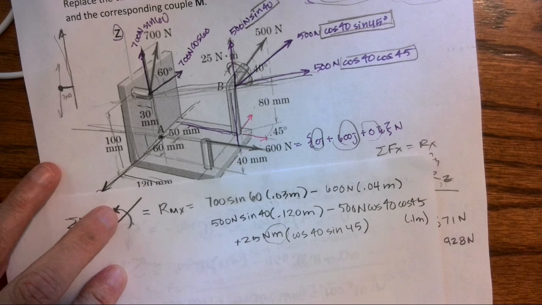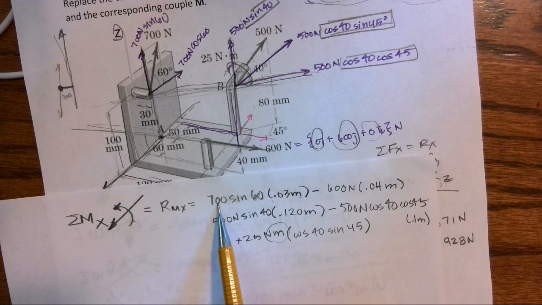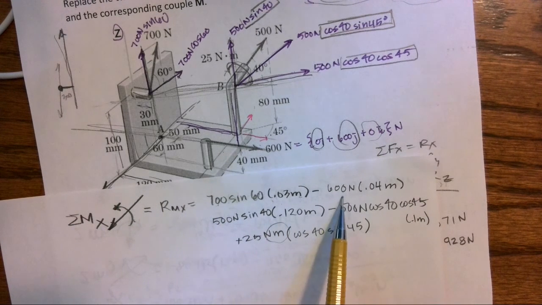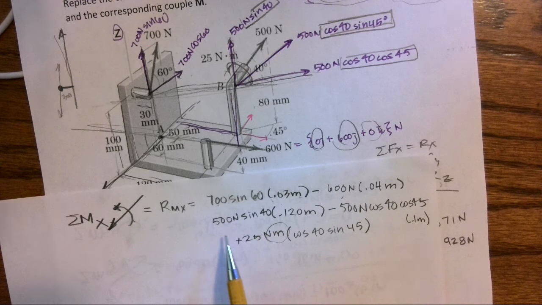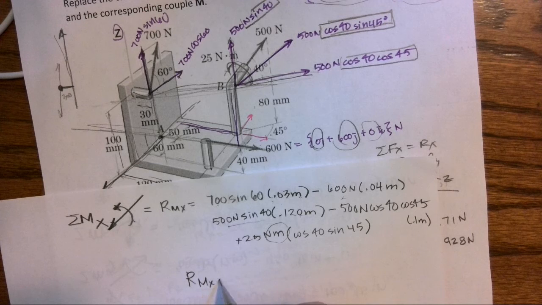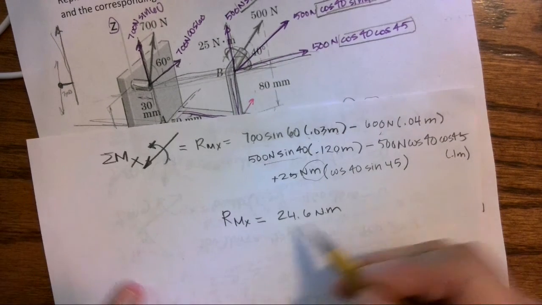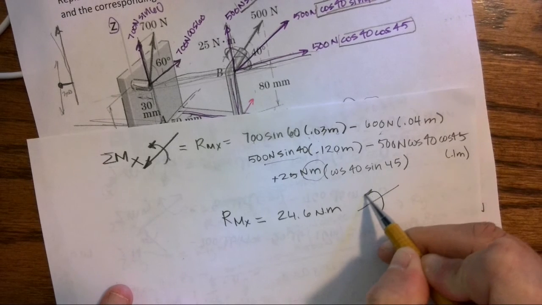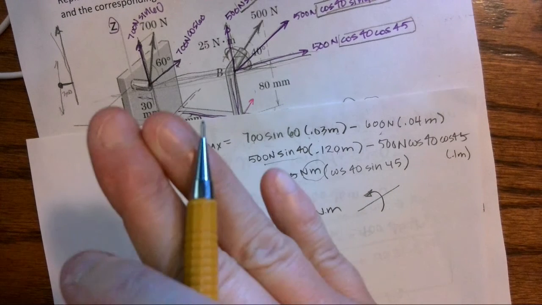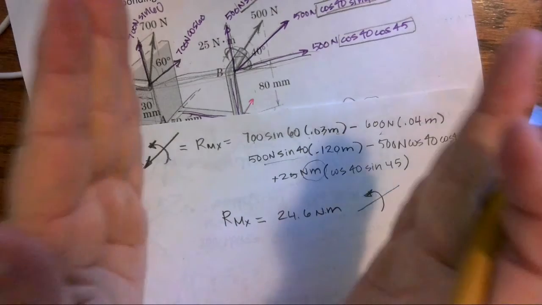So I have 700 sine 60 times 0.03 meters minus 600 times 0.04 plus 500 sine 40 times 0.12. And if we sum these out, I get 24.6 Newton meters. And this is where if you used millimeters instead of meters, it would mess this number up. Because it's positive, I know that it's twisting the hinge back around, you can see, this way.